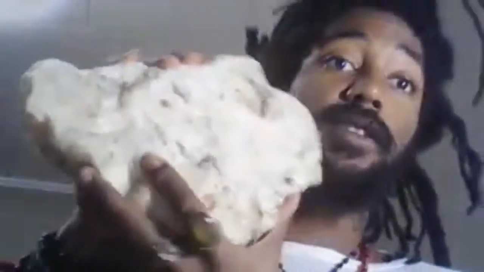So for instance, I'm talking about matrix. You got the matrix kind of at the bottom, but like this little flat slab of crystal quartz right here, because of the size of it, sitting in a room, that's gonna radiate.